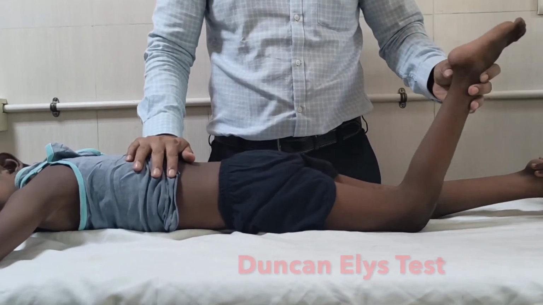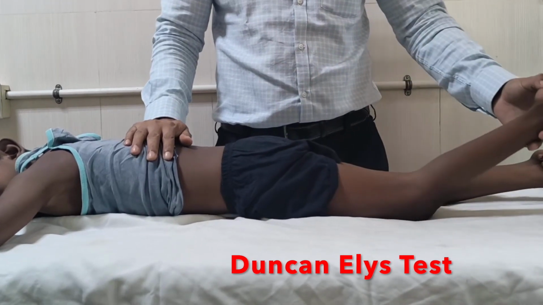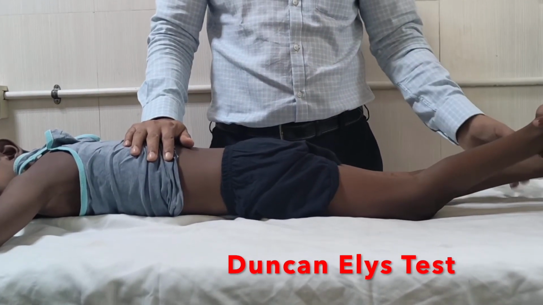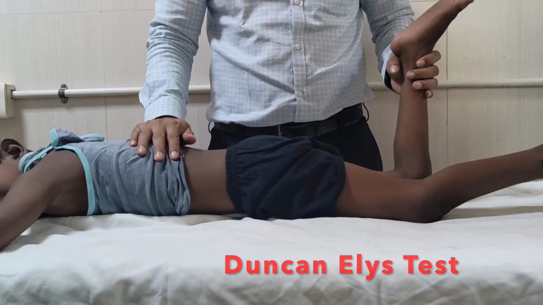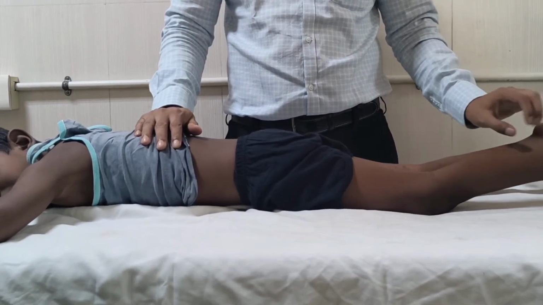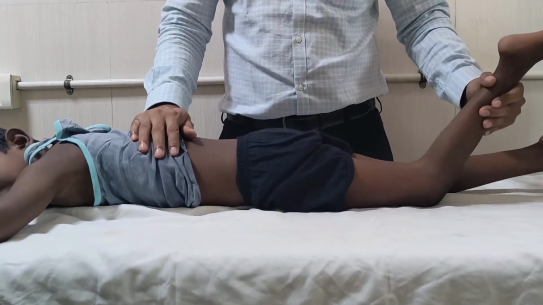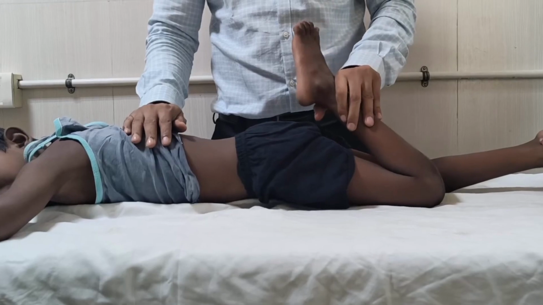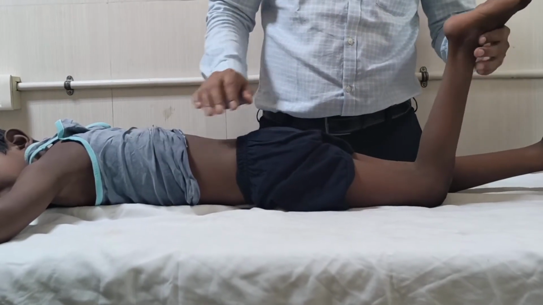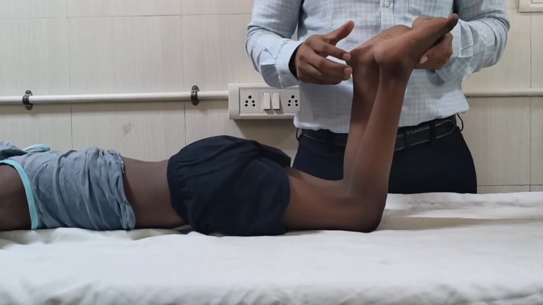Then I go ahead with the prone Duncan-Ellis test for rectus tightness or spasticity. You can see that the pelvis is lifting from the bed, and a harder bed will give a better idea about this. But nevertheless, I hope you can appreciate that the pelvis is lifting on flexion of the knees, and that is a positive Duncan-Ellis test.